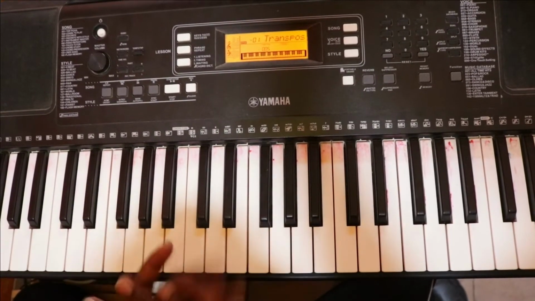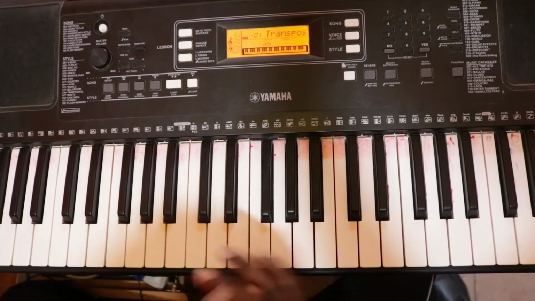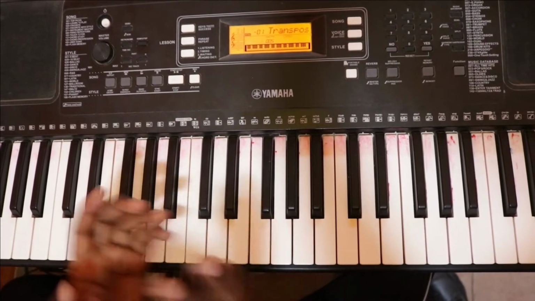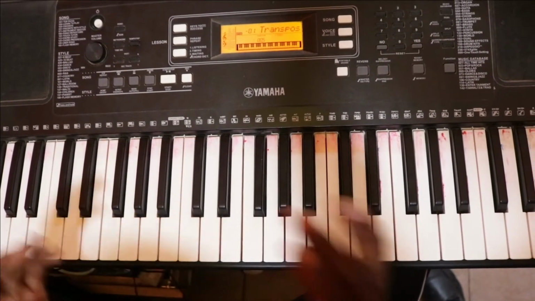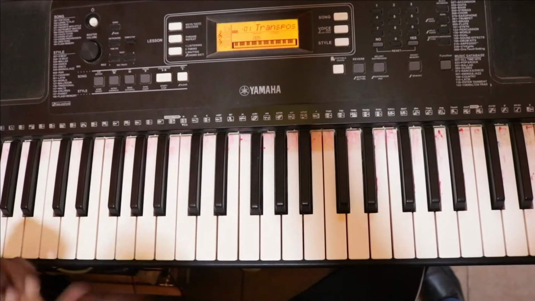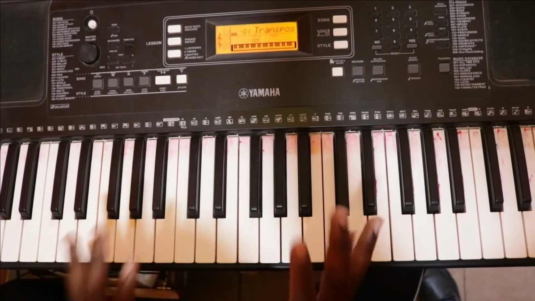So guys, we are on our piano and we are going to start with this song called Kazi Mikono Yako. I know you understand that song. So with this song we are going to start with the scale.